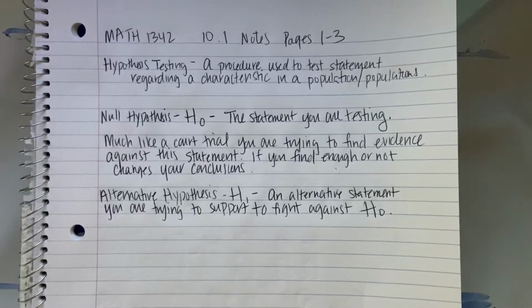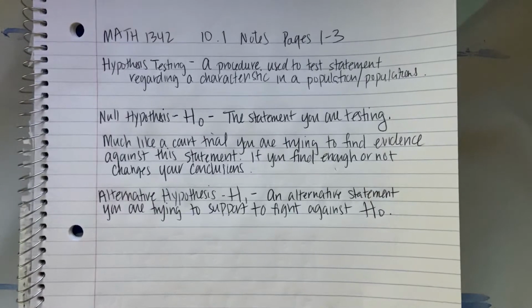So let's get going. 10.1 is a lot of learning and almost no math. It's really about understanding what's happening. So we start with hypothesis testing, which is a procedure used to test statements regarding a characteristic. So someone will say something like, a report from maybe 2005 says 27% of males between the ages of 21 to 30 smoke.